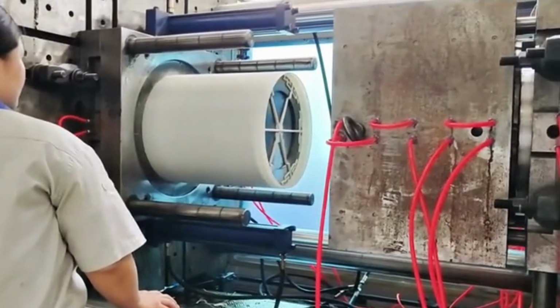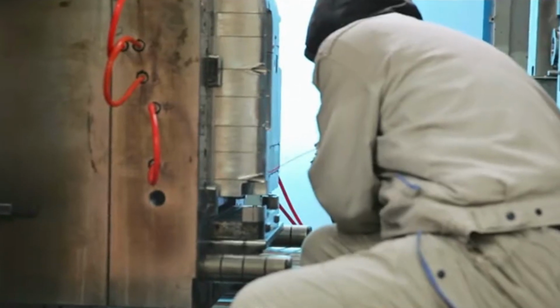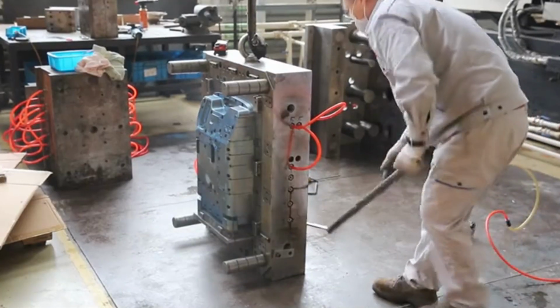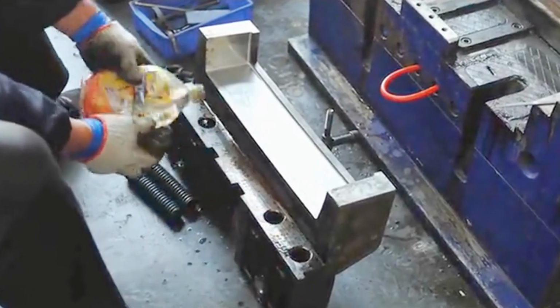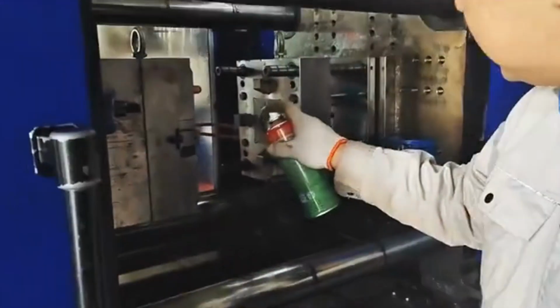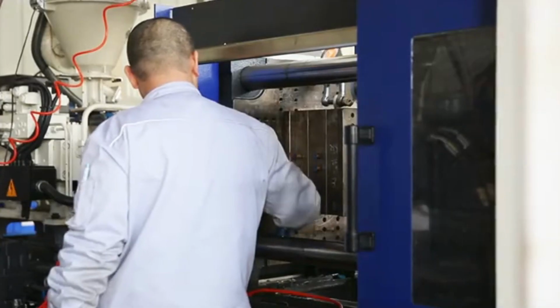Mold cleaning and maintenance. After each injection is completed, the mold needs to be cleaned to remove the plastic residues, flying edges, etc. remaining in the mold cavity, gate, runners, and other parts of the mold. Cleaning methods include the use of compressed air blowing, special mold cleaning agent cleaning, etc. Regular maintenance of the mold, such as checking the wear and tear of the mold, lubricating the moving parts, replacing damaged parts, etc., ensures the service life of the mold and molding quality.